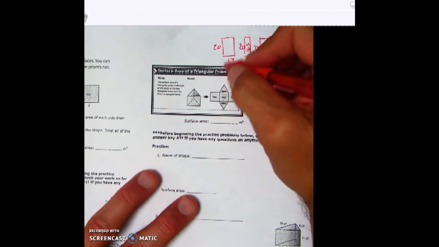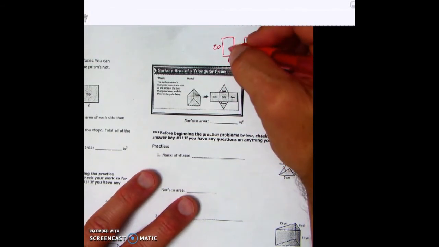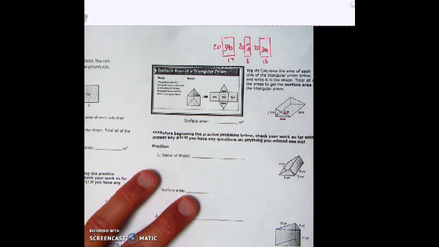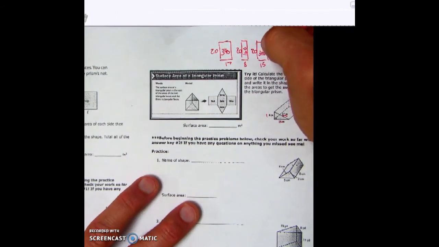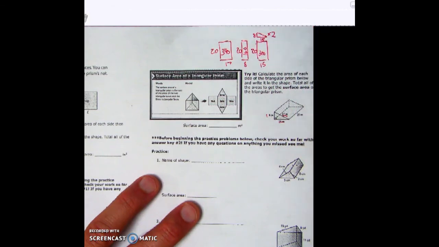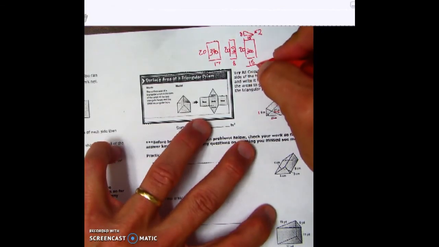And then we have 20 times 17, which would be like 17 times 2 is 34, with a 0, that's 340. And then we have the 2 triangles, so we'll put those here because they're 15 by 8, and we have 2 of those. Okay, so you could draw the other one down here.